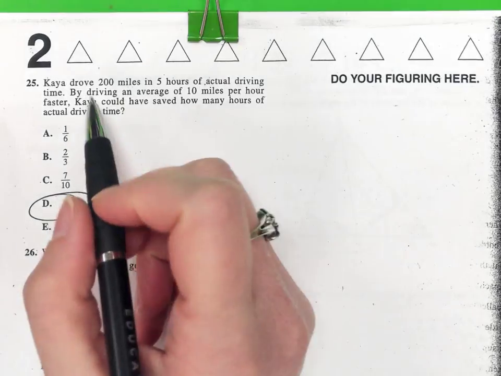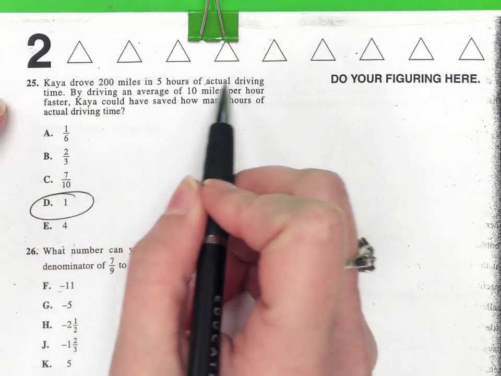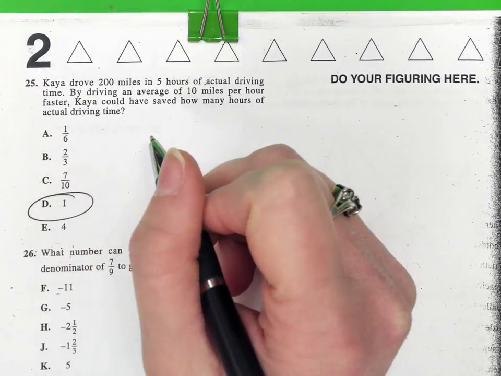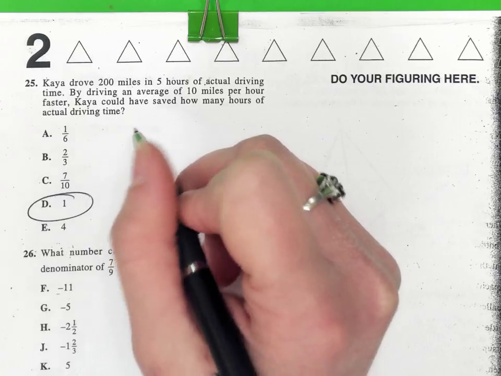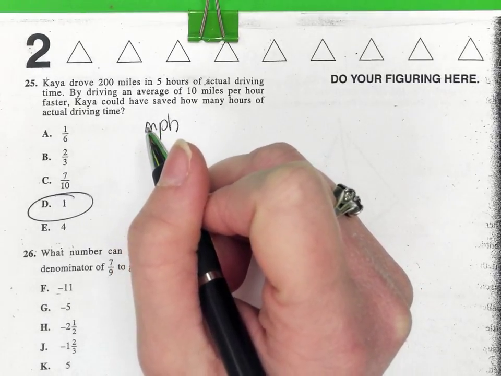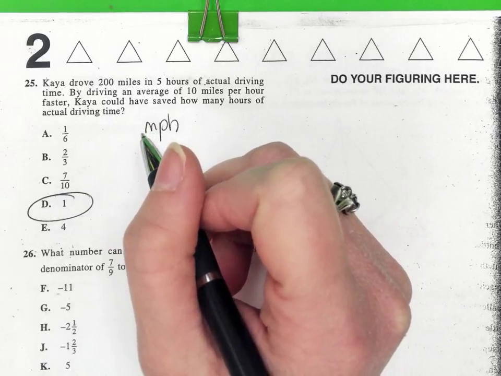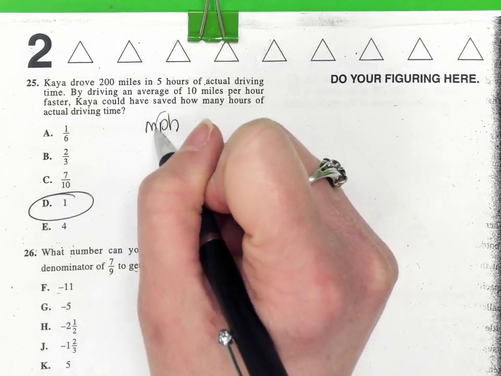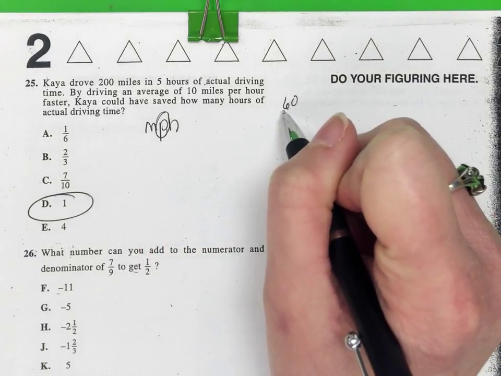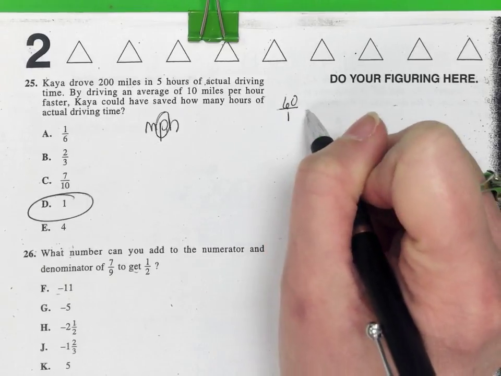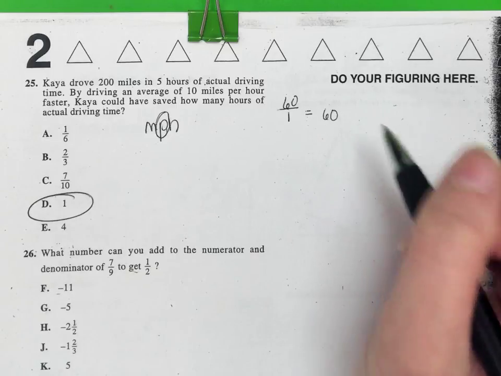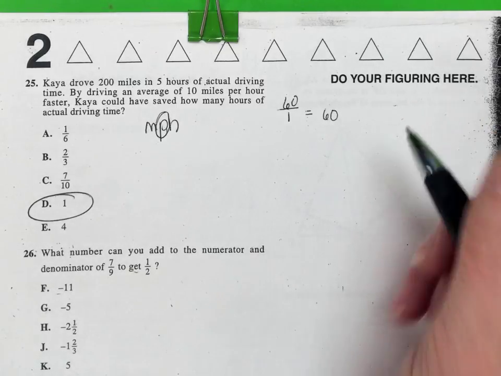Yeah. Okay, so she drove 200 miles in 5 hours. If you're driving along at 60 miles per hour, guys, what does miles per hour mean? What operation are you going to do? Add, subtract, multiply, or divide? Divide, right? This little per right here. You're going to drive 60 miles in 1 hour. How many miles can you travel? 60. That's why they call it 60 miles per hour. You can travel 60 miles in 1 hour.